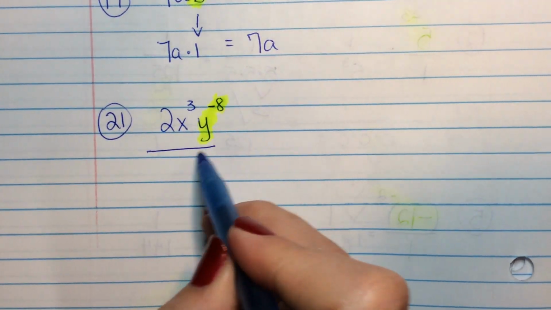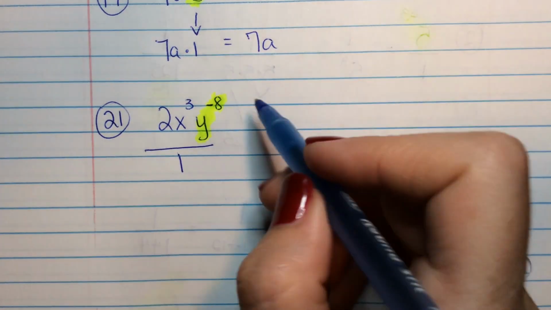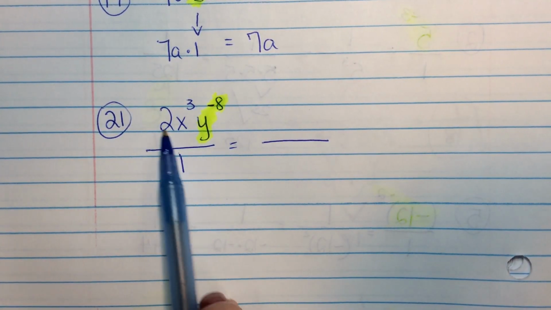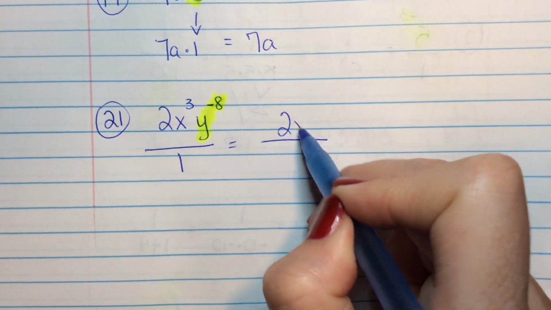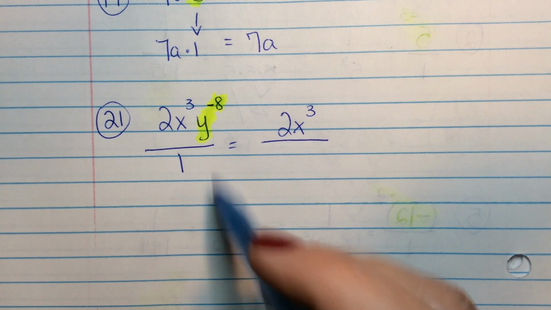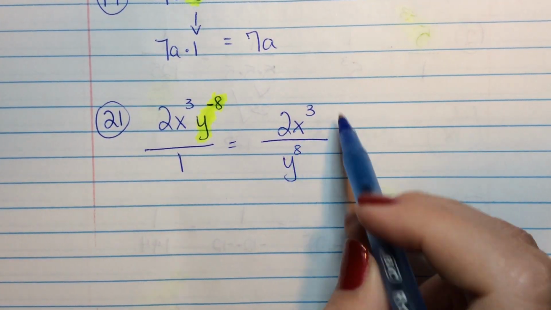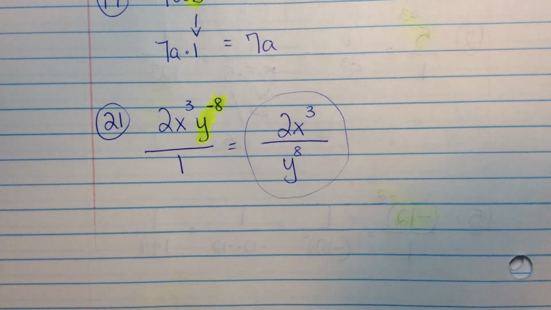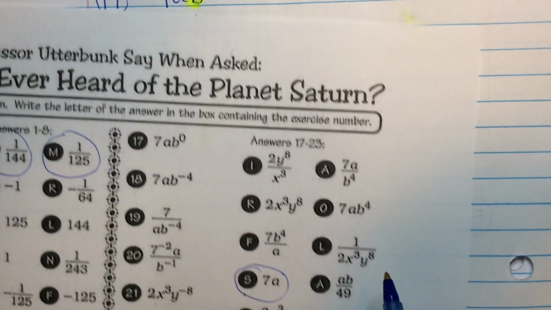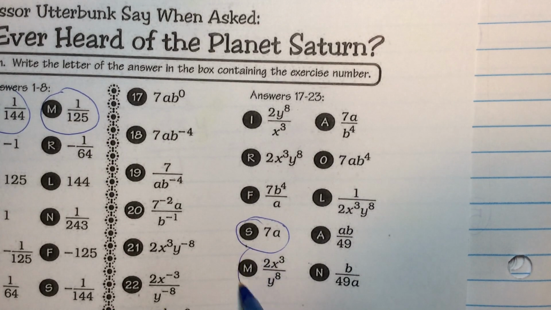I got to put all of this over 1. So notice that this does not move. This is good the way it is. So 2x cubed is going to stay, and y to the 8th is going to move. And that is it. We don't need to do anything else. And there it is, M.